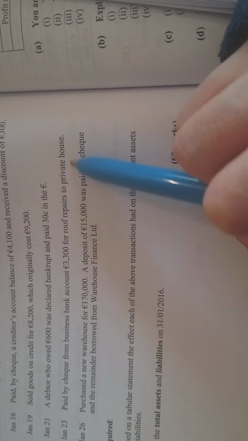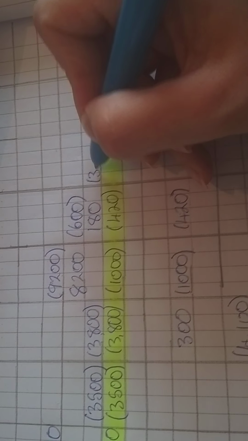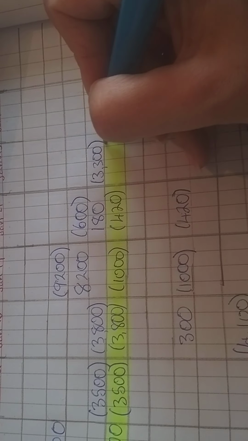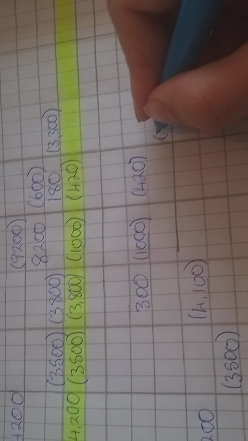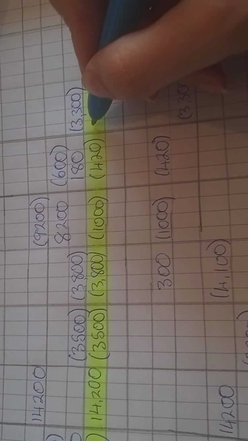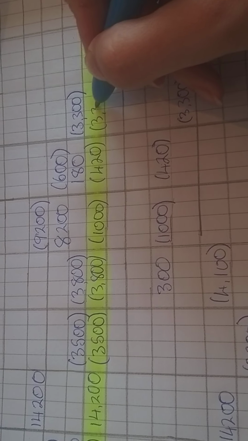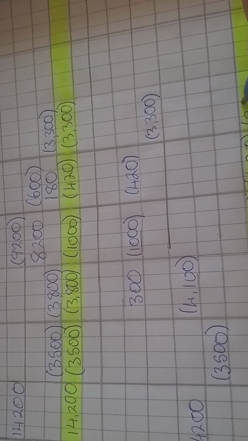Right. The next thing then, January the 23rd, paid by cheque from business bank account 3,300 for roof repairs to private house. So straight away when we see private there, if it's for their own personal use, it's our drawings. So our bank is going to be reduced by 3,300, and our drawings is going to be 3,300, and it's negative because it's going out of the business. So our total here is 3,300, and our total here is 3,300.